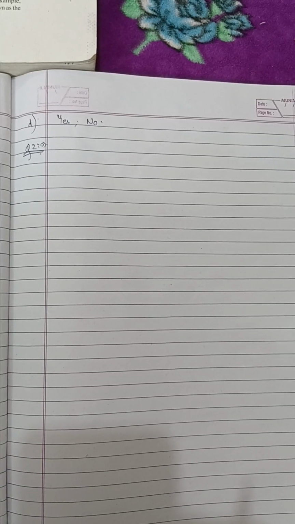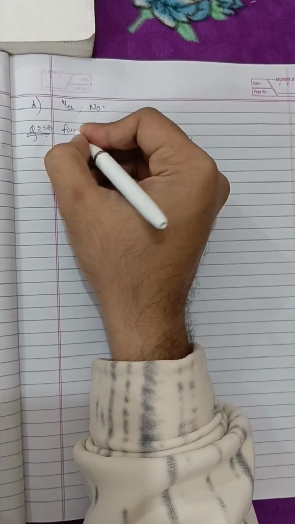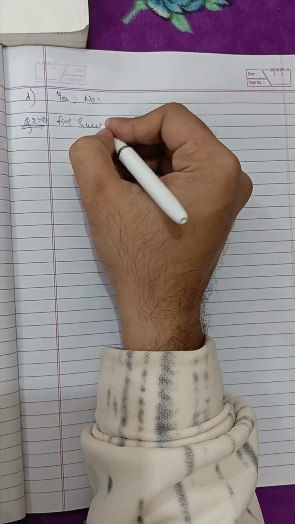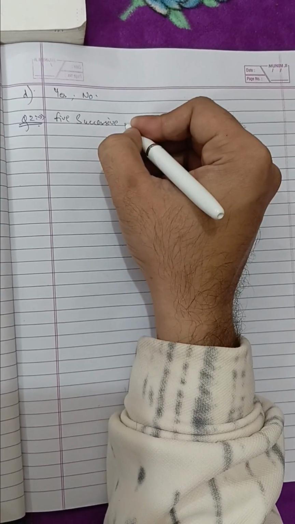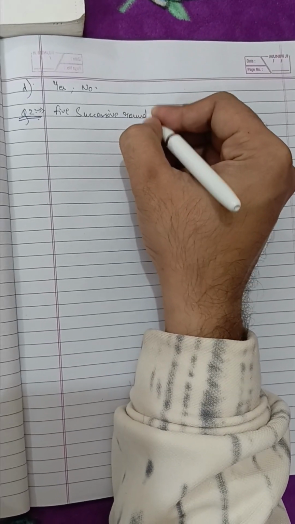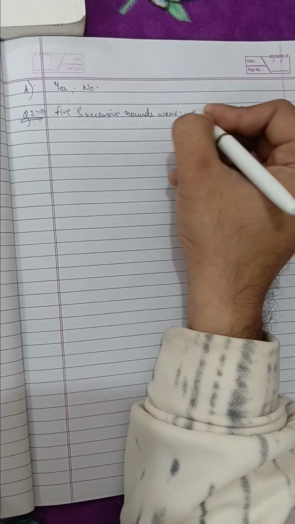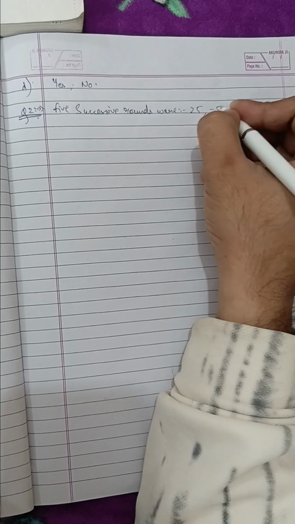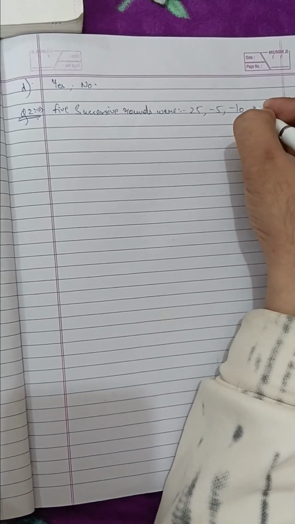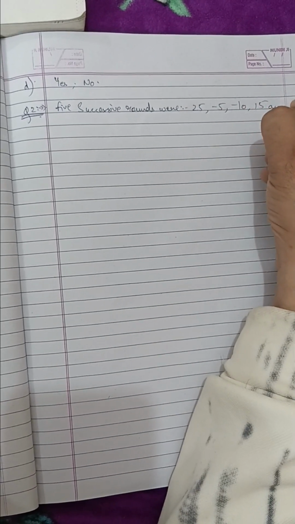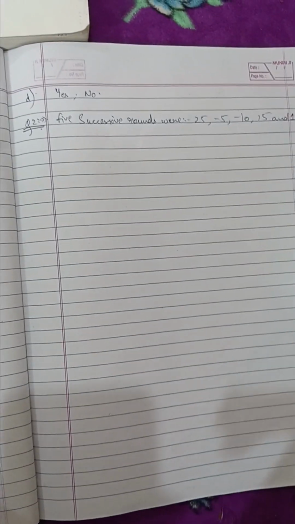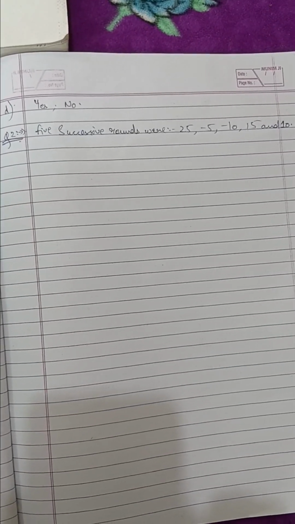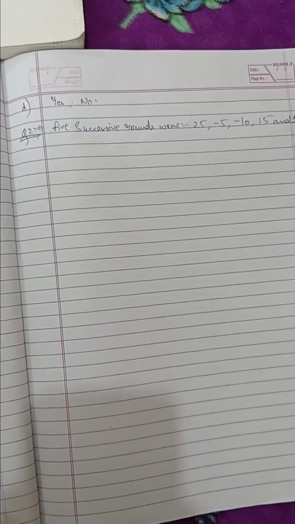If Jack scores in 5 successive rounds, अगर Jack score करता है 5 successive rounds में, that are 5 rounds were 25, minus 5, minus 10, 15, 10. What was his total at the end? उसका टोटल क्या होगा एंड में, ठीक है. नाउ लेट्स सी.